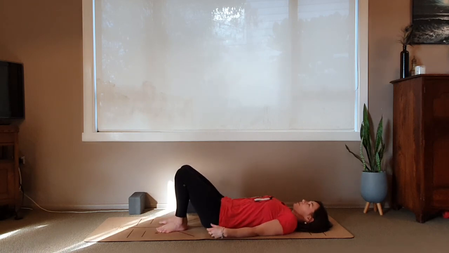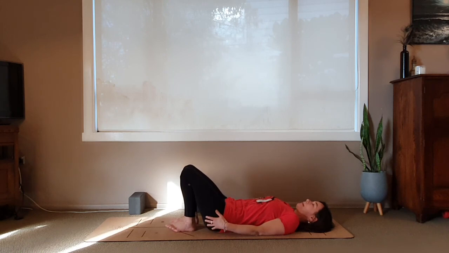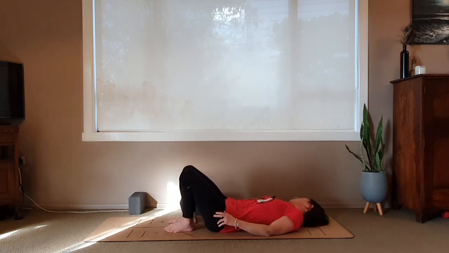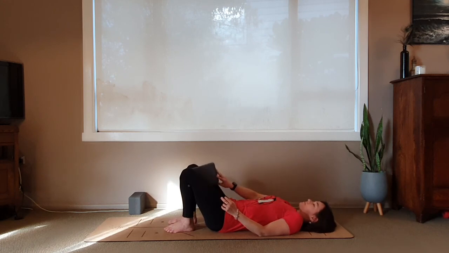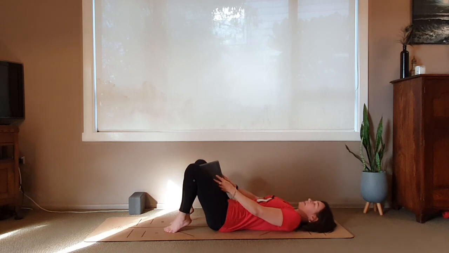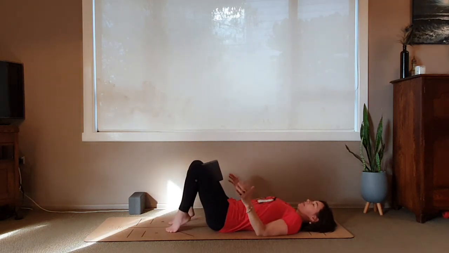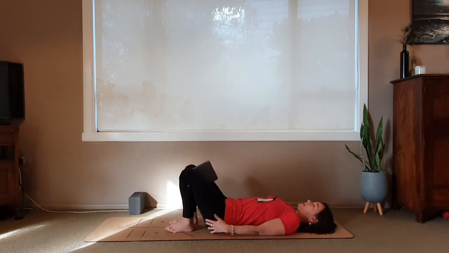So we'll come into bridge pose, another good pose for really activating these glute muscles. Okay, one option for this pose is to use something in between your legs. So you can just place a block or a book, or it could be a ball or something in between your legs. So this is just an option. Okay, your feet will be about hip width distance apart, heels drawing towards your buttocks.